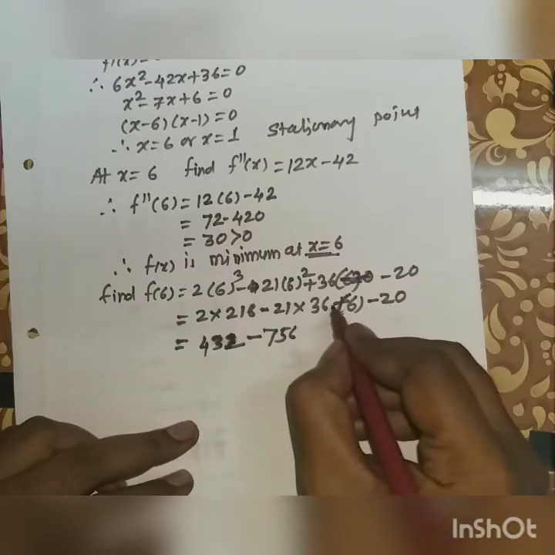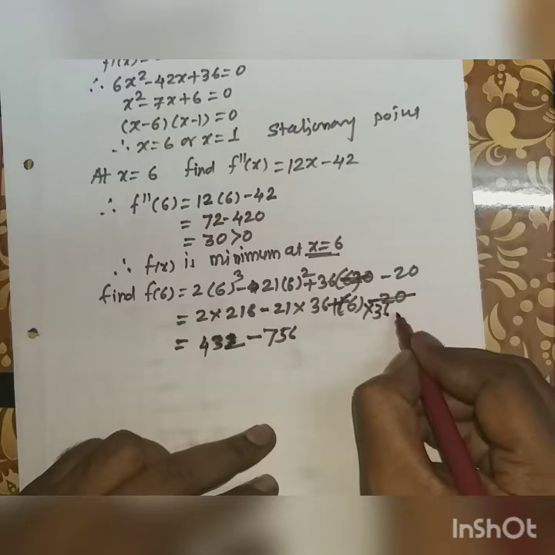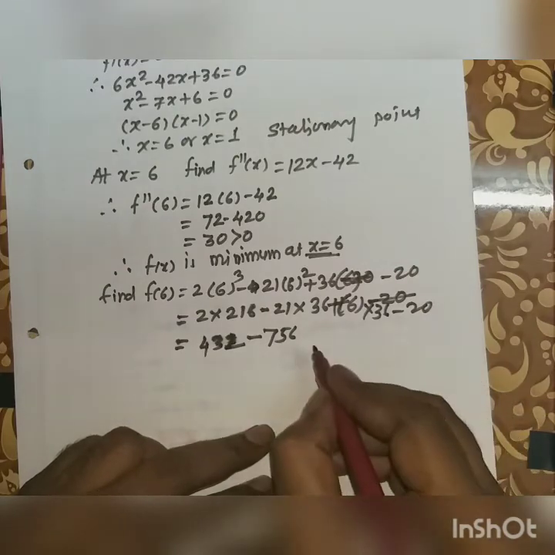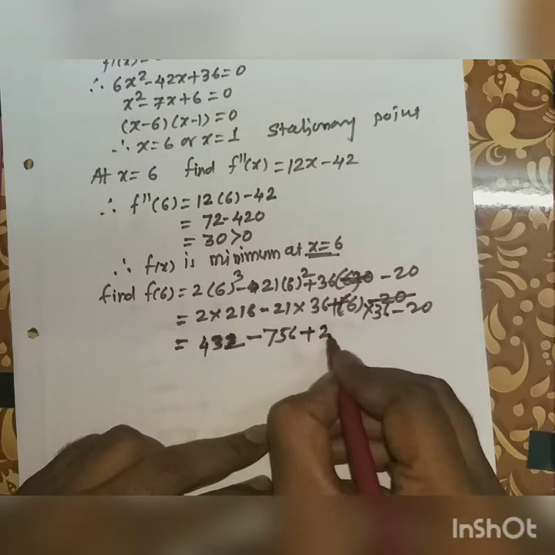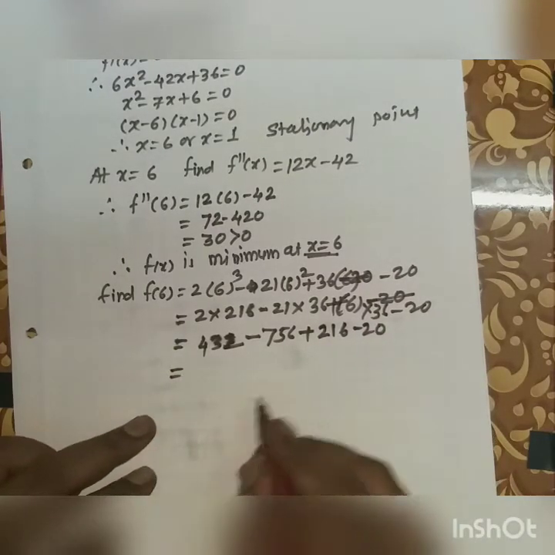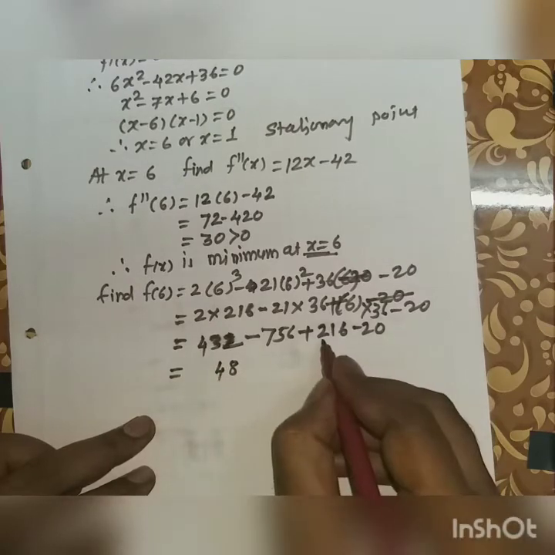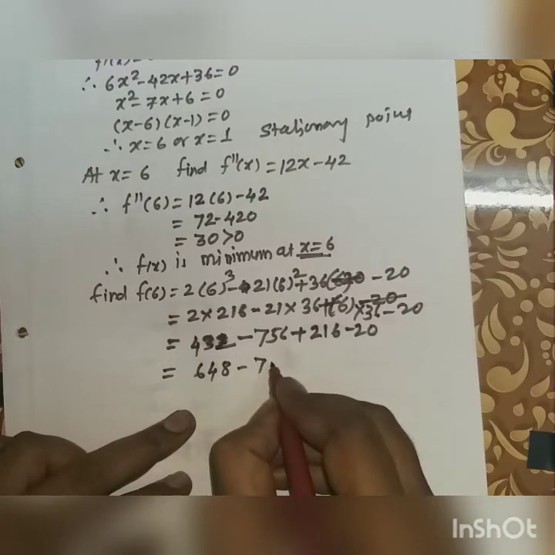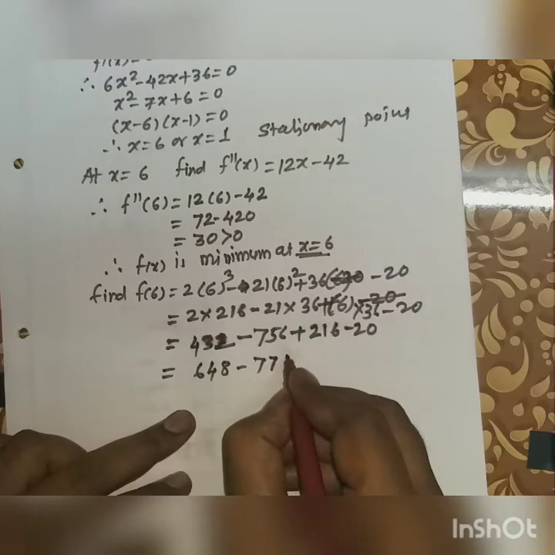Plus 6 into 36, which is 216, minus 20. Then its sum is 648 minus 776.